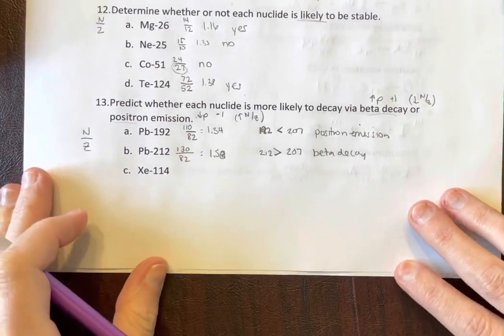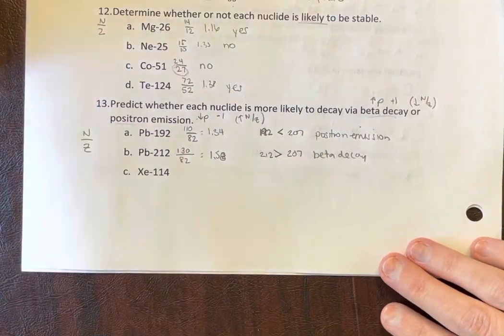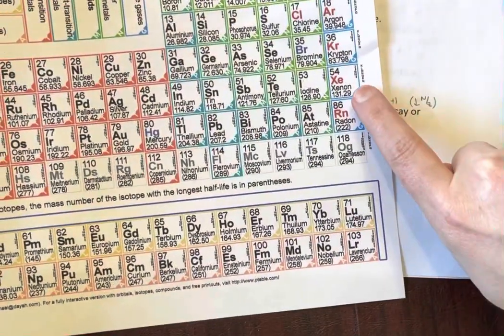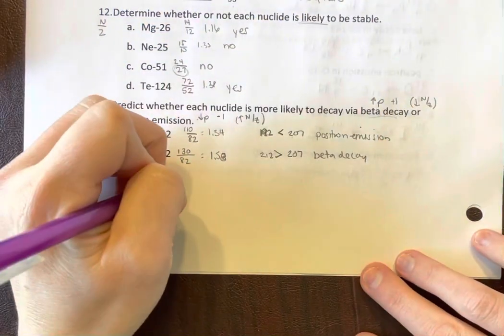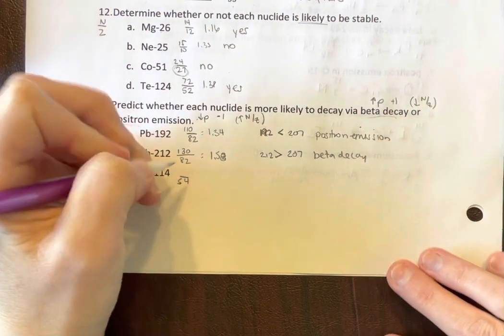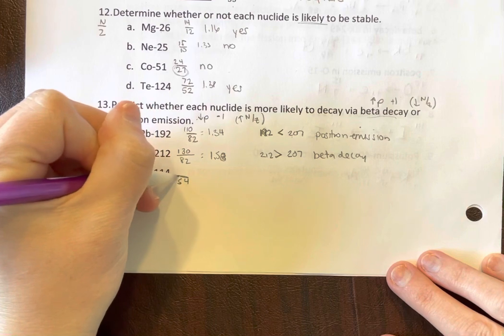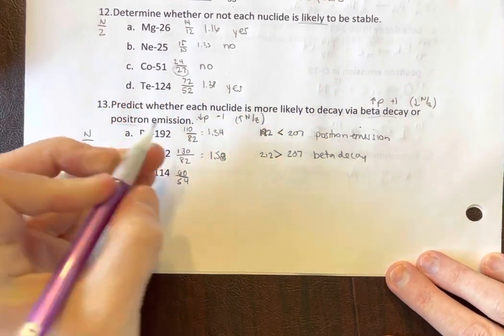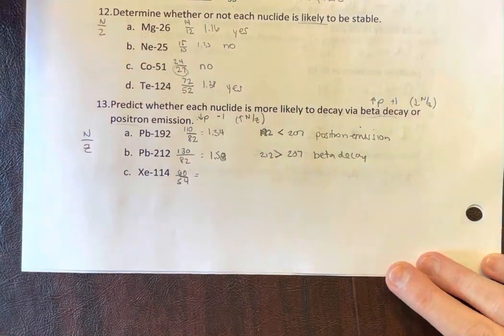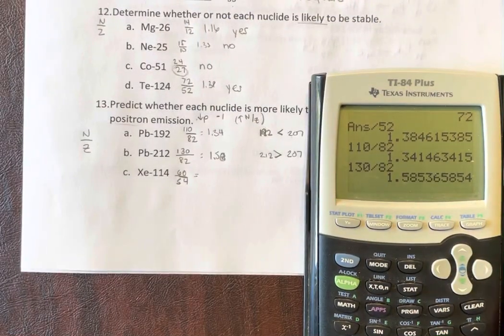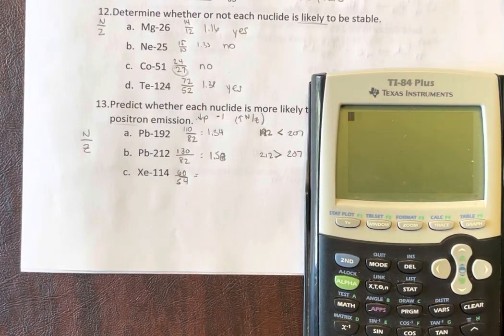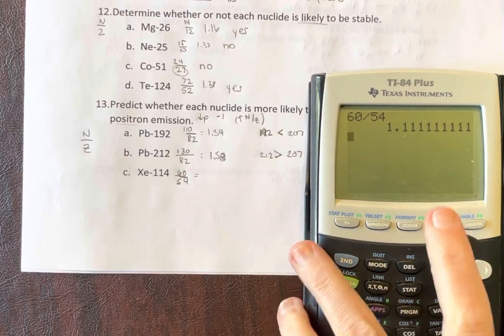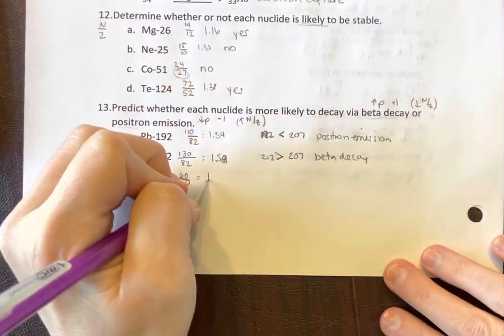All right, xenon 114. Xenon is 54. Some of you snuck a look at that atomic mass too, didn't you? Sneaky, sneaky. All right, 60 over 54. What's that, 10 over 9? Indeed it is. 1.11.